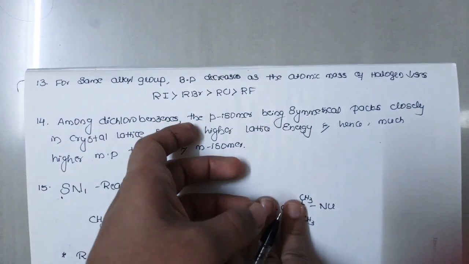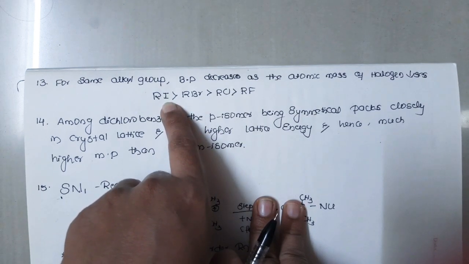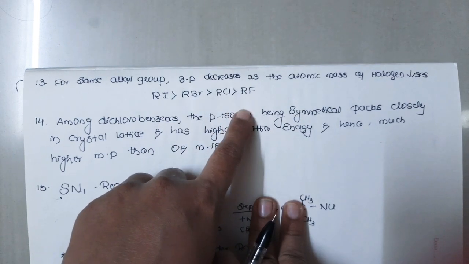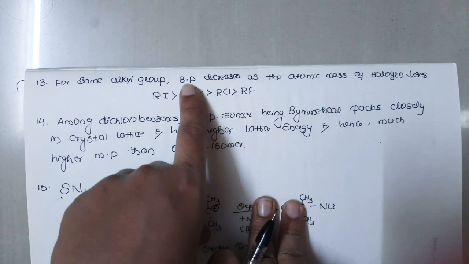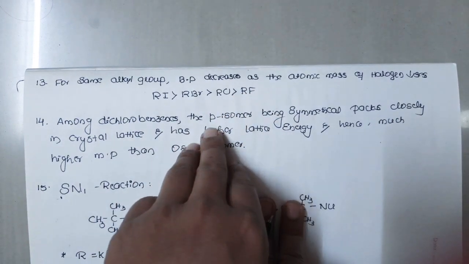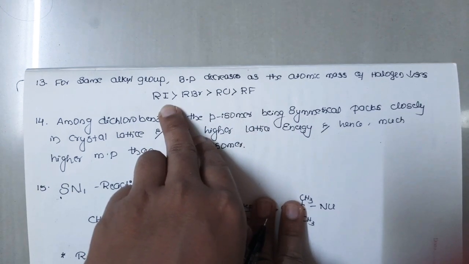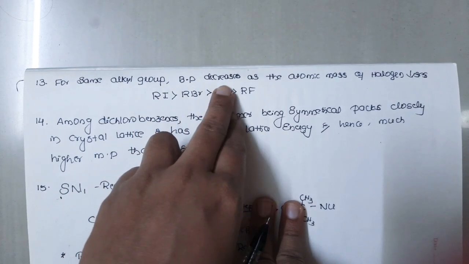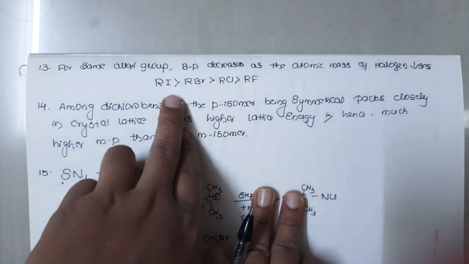Now, for the same alkyl group, where only the halogen is changing, how will we arrange the boiling points? Boiling point decreases as the atomic mass of the halogen decreases. Among iodine, bromine, chlorine and fluorine, iodine has the higher atomic number and the higher atomic mass. So for the same alkyl group, boiling point decreases as the atomic mass of the halogen decreases. This is the order.